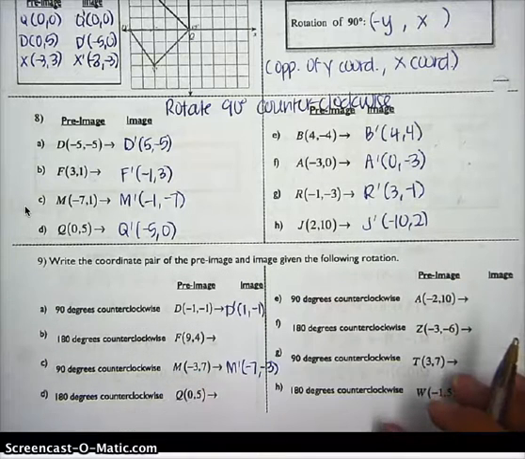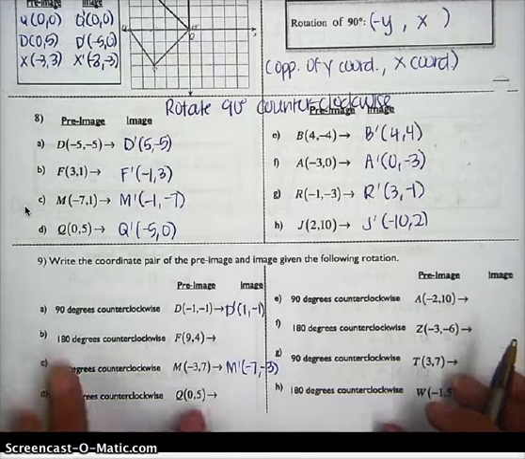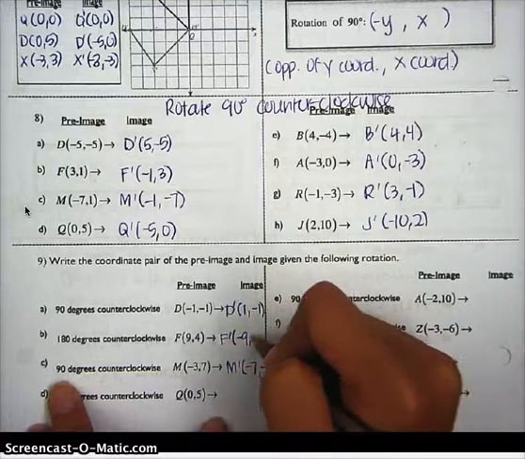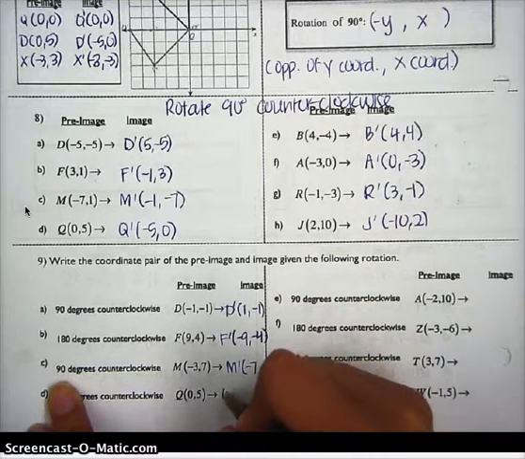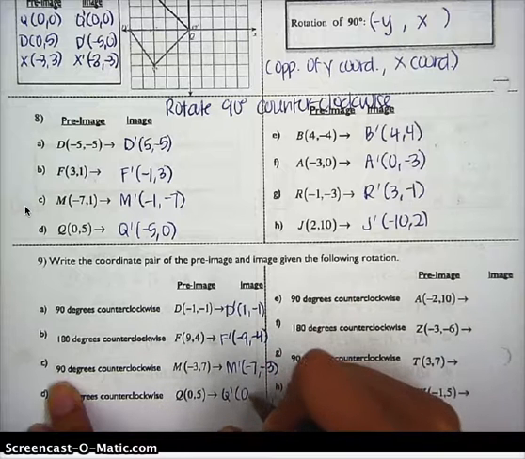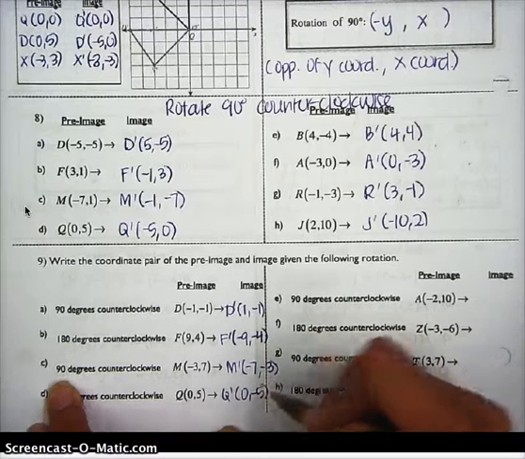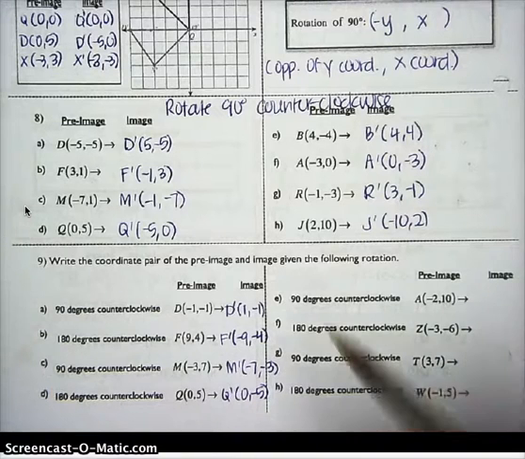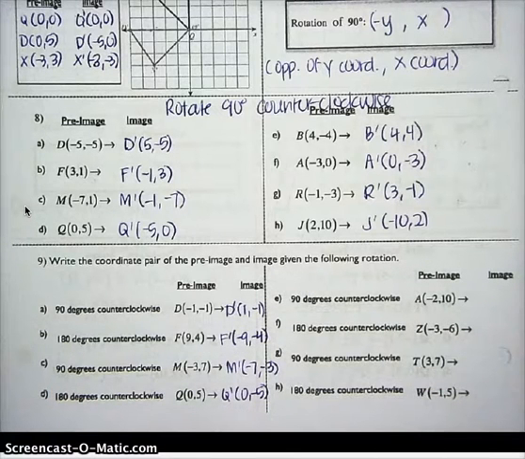Now I can go to the easier rotation, which is 180 degrees. All I have to do now is do the opposite. So F prime becomes -9, comma, -4, and Q prime becomes 0, comma, -5. Okay, that's it. So again, I suggest you do the 90-degree rotations and then follow with the 180-degree rotations afterwards. Okay, so go ahead and try the next ones on your own. Go.